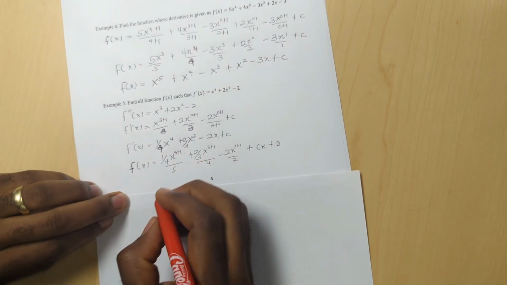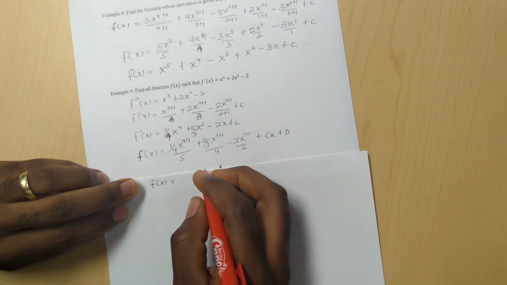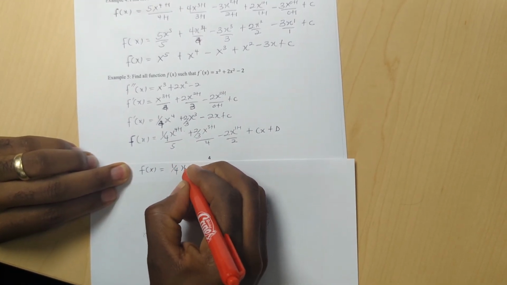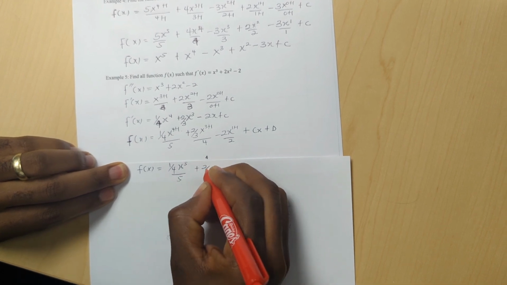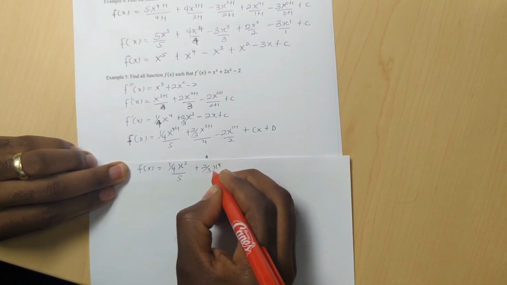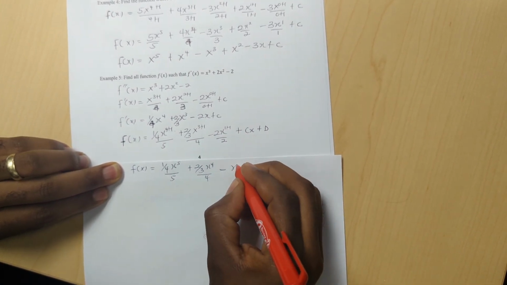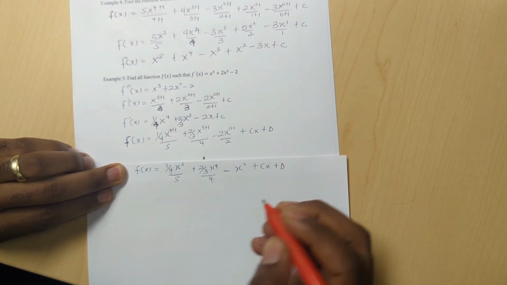So we can then conclude that the antiderivative of this function, capital F of s, will be equal to 1 over 4 s exponent 5 divided by 5, then plus 2/3 s exponent 4 divided by 4, minus, this will give us 1, so s squared plus cx, then plus d.